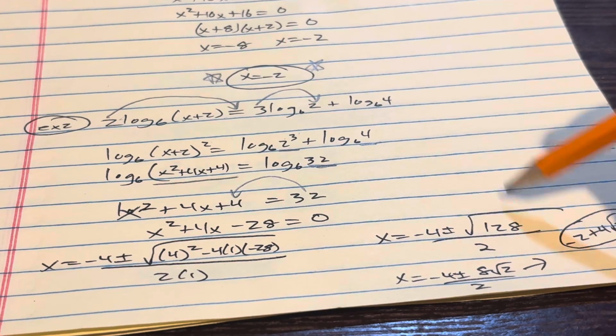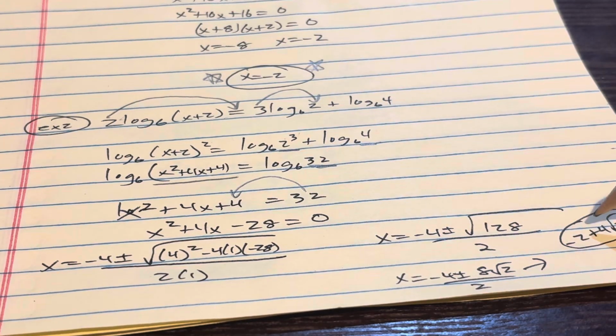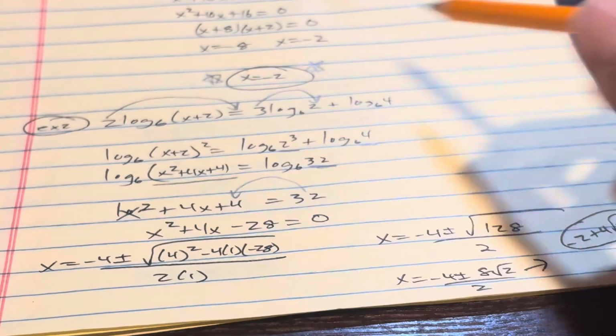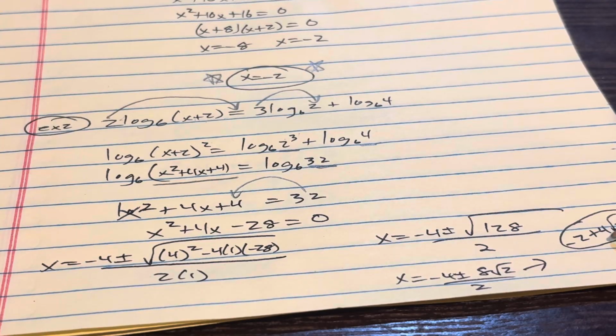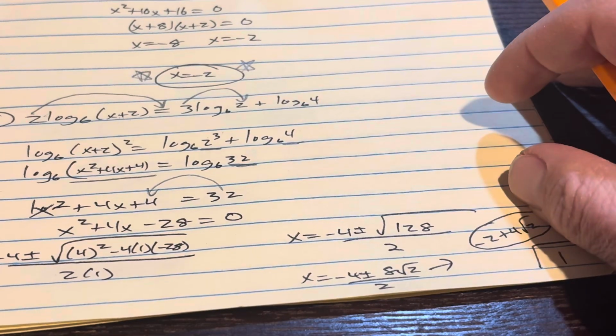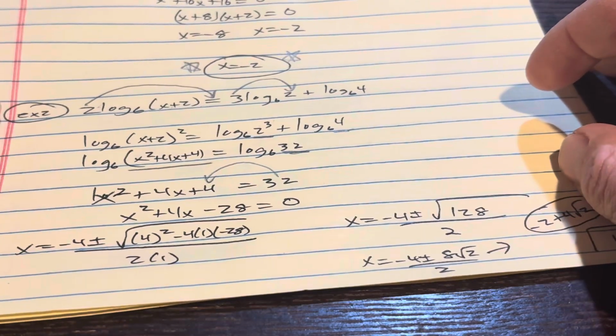Okay. Can't have the negative version, negative 2 minus 4 root 2. That's going to cause a problem there. It's going to be log base 6 of a negative. So instead, only the positive version here is allowed. It's not the most pleasant answer, but in fact, it is the answer.